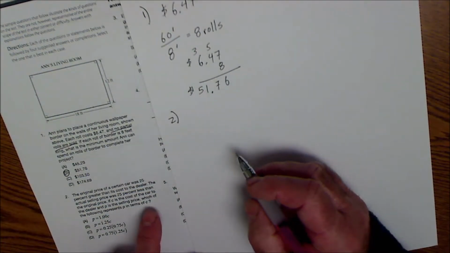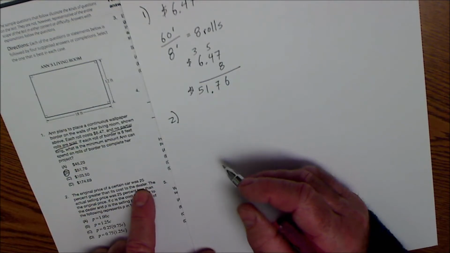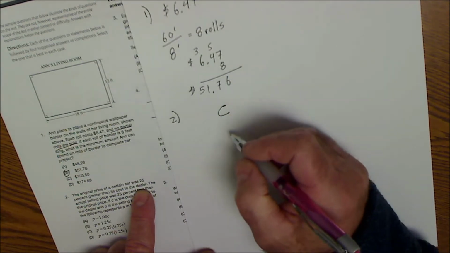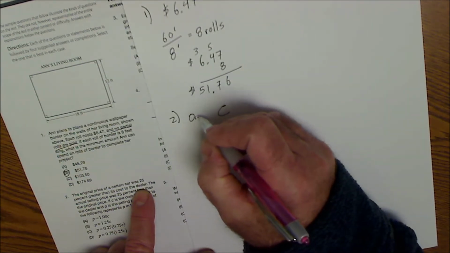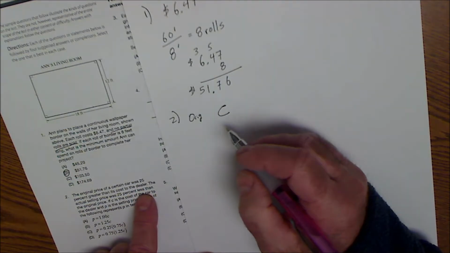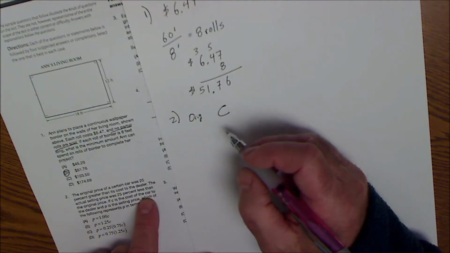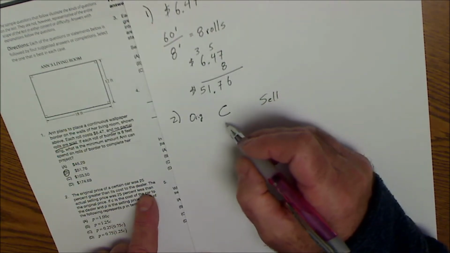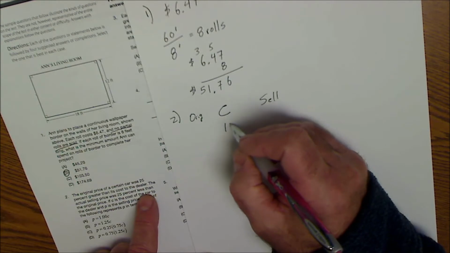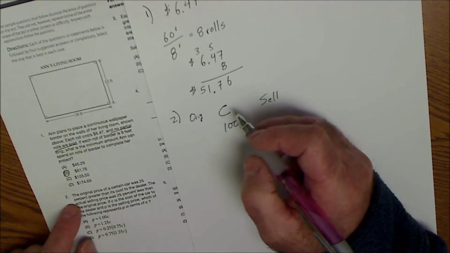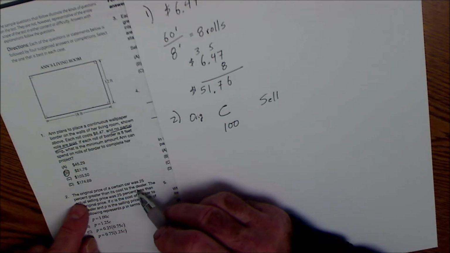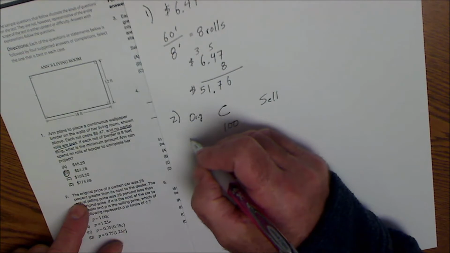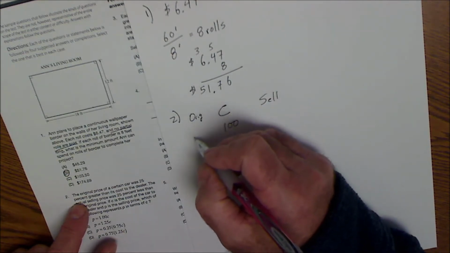Okay, on number 2, the original price of a certain car is 25% greater than the cost to the dealer. So I think I'm going to say this is the cost to the dealer, and then this is my original price. The actual selling price is 25% less than the original price. So this is my selling price. The actual cost of the car to the dealer I'm going to call 100. The original price is 25% greater than the cost to the dealer.